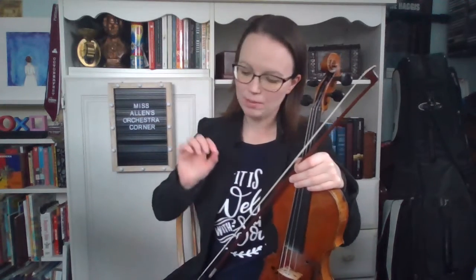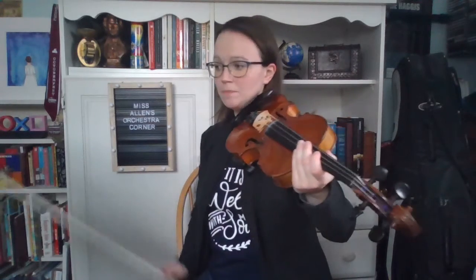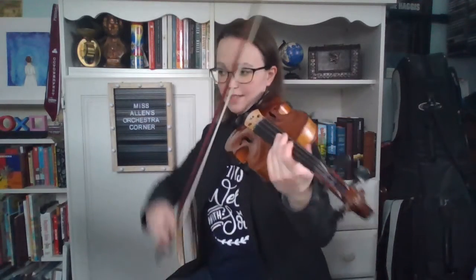You might think about how we play 8th notes, and they're not always the same pitch, right? You might have an F sharp and then an A for an 8th note. And it's the same thing with 16th notes. Just because they're connected doesn't mean they have to be the same pitch. So here are the last 2 measures. They sound like this.